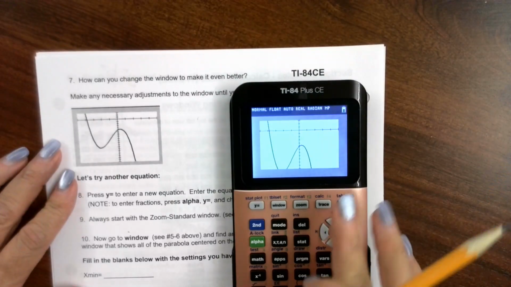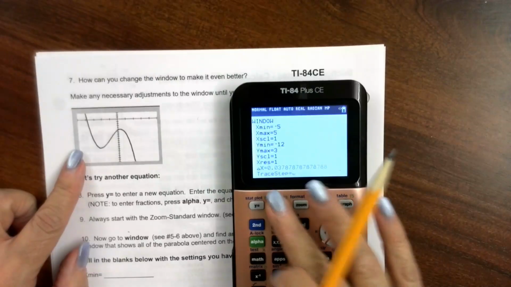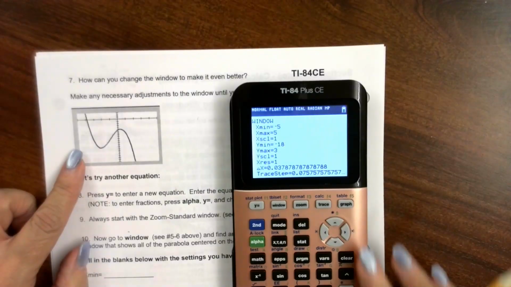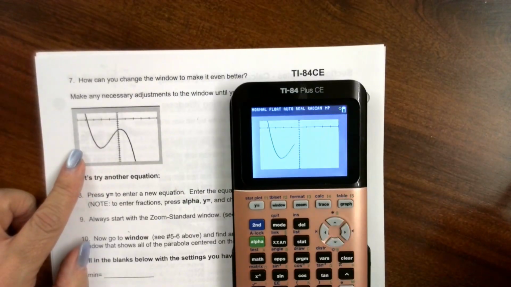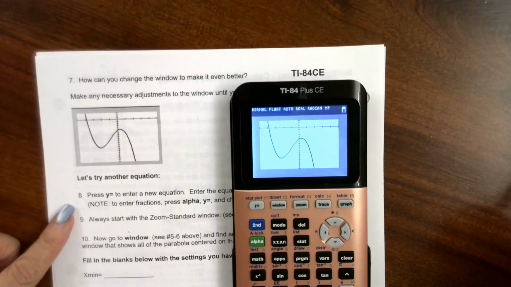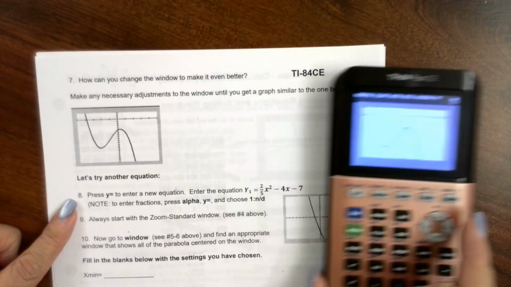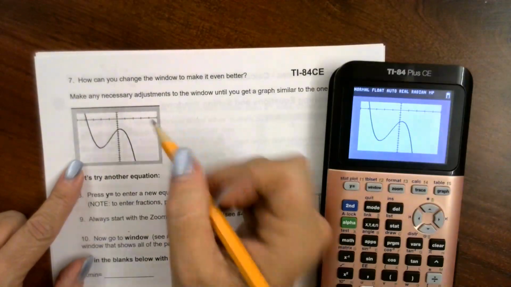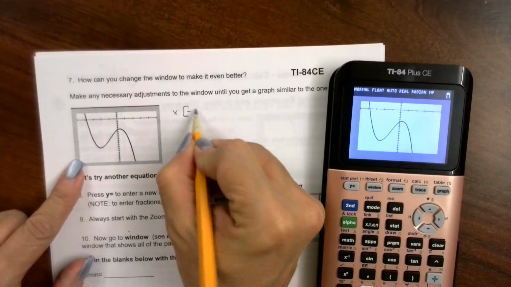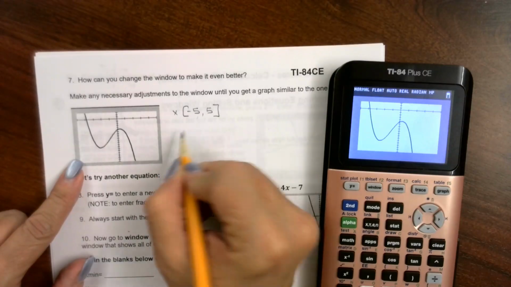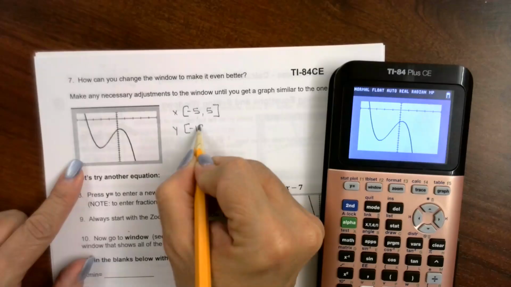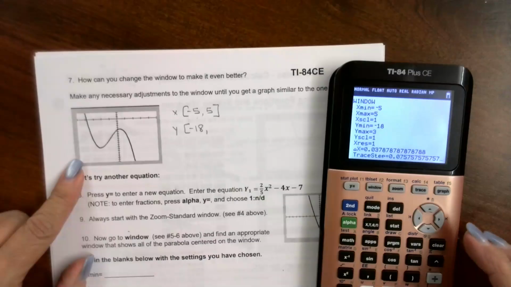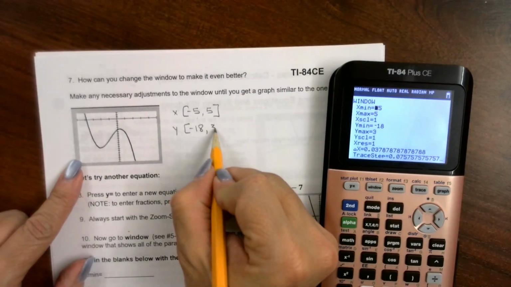And so what I'm going to do is I'm going to go back into window, and I'm going to make it even lower, and I'm going to say negative, I don't know, negative 18, and then hit graph again. And that looks really good. Okay, so it says make necessary arrangements so that these look alike. So what I did is I said x was negative 5, 5. I didn't change that. And my y value was negative 18, 3, I think. Yeah, negative 18, 3.